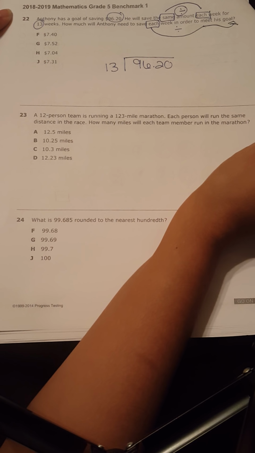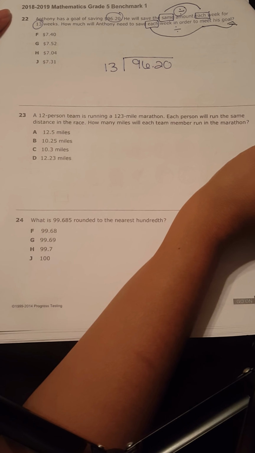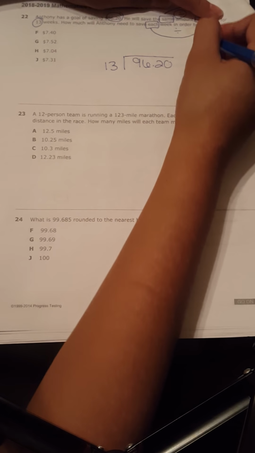Now, the very first step about dividing a problem that has 2 digits in the divisor is to write your multiplication facts. So I'm going to do that right here.